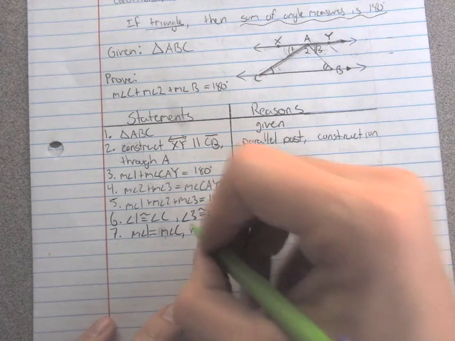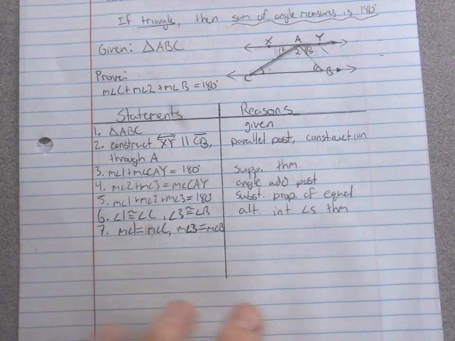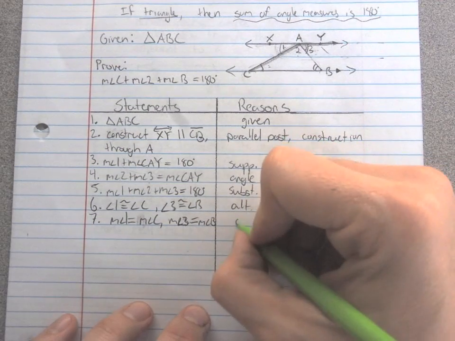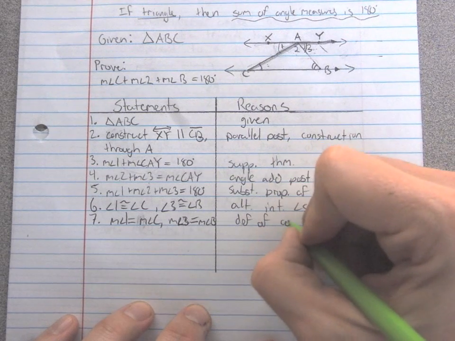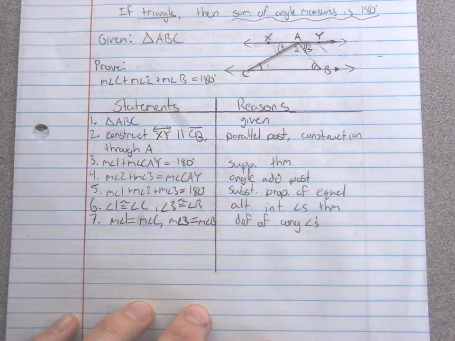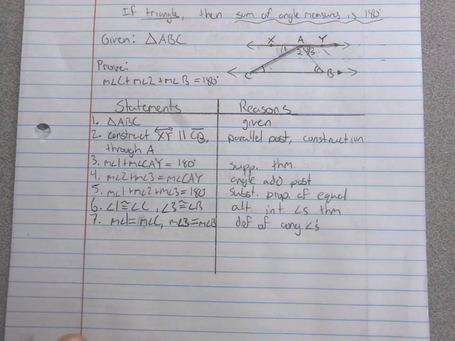Measure of angle 3 equals the measure of angle B. And that's the definition of congruent angles, or the definition of congruence. Congruence just means equal in measure.